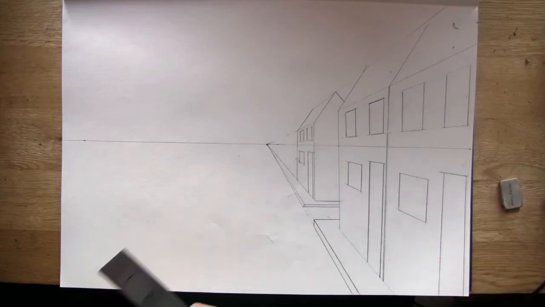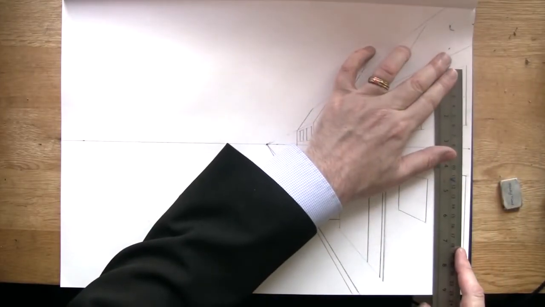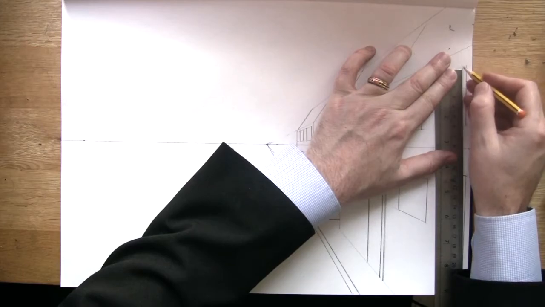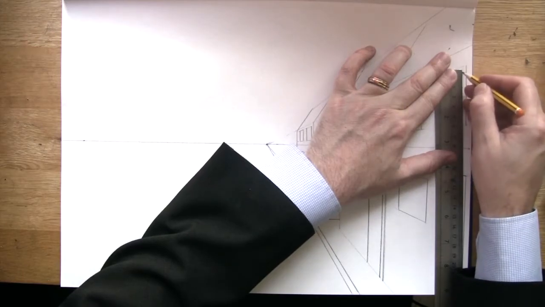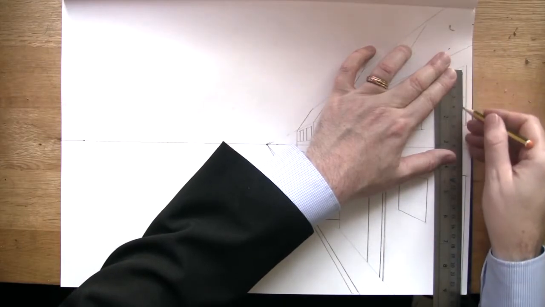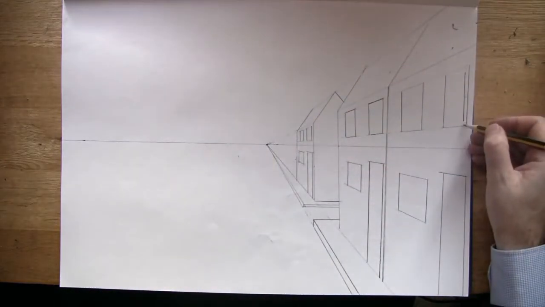Okay, so let's make these windows a little bit more realistic. To do that, we just draw a line inside the window. What I'm going to do is I'm going to stop it so it's not quite going to the top of that line. Keep it vertical. I'm going to draw a line down like that. And I'm going to put an equal gap at the bottom and the top.